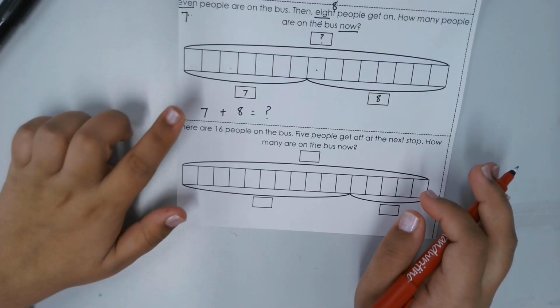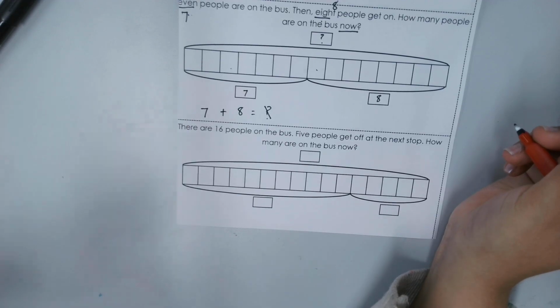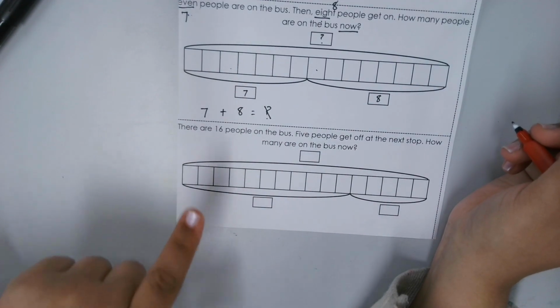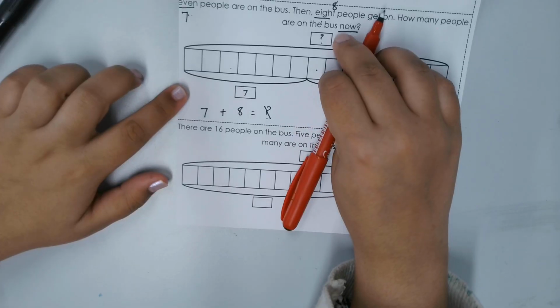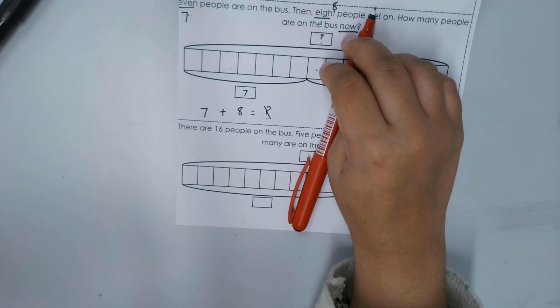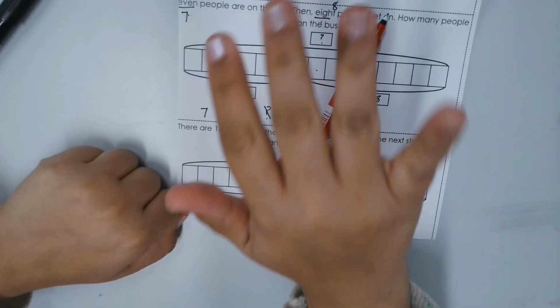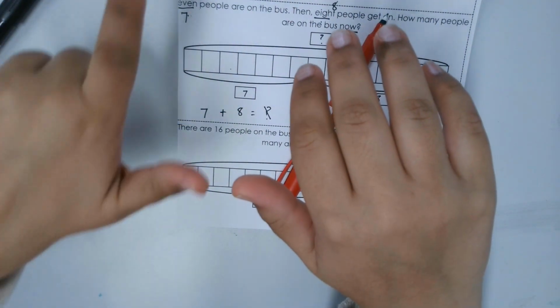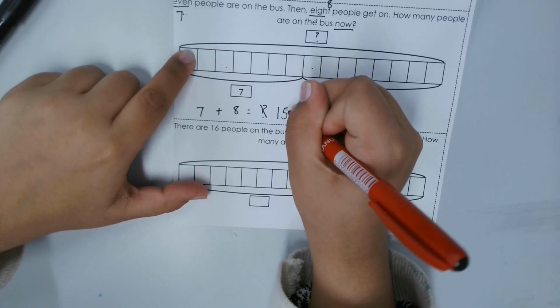Now I can finally work out what my whole is. 7 add 8 is, if you know your number bonds to 20, this one will be really easy for you. Or we can count together. 7 add 8 is 8 in my head, adding on 7. 8, 9, 10, 11, 12, 13, 14, 15. 7 add 8 is 15.